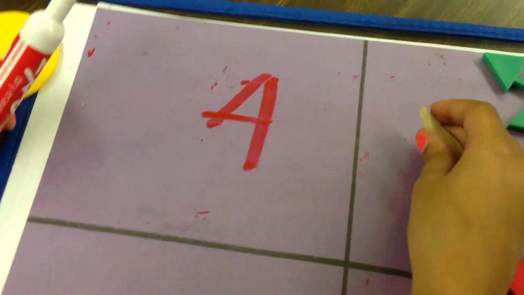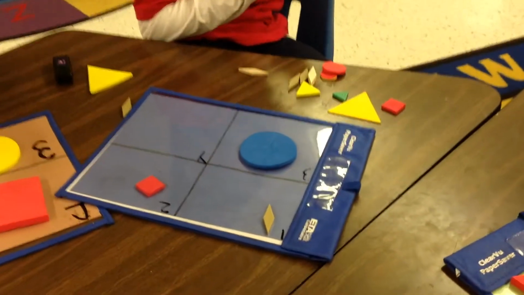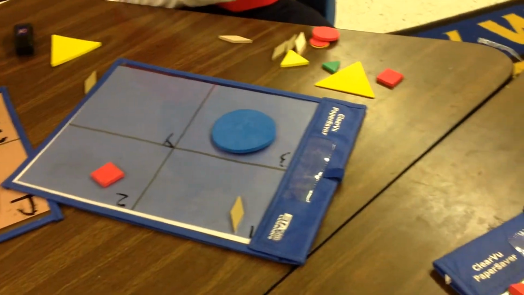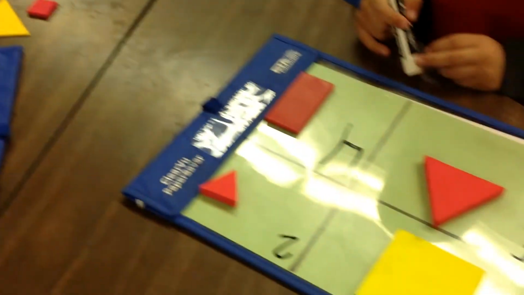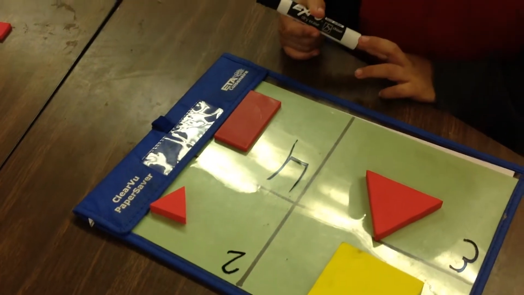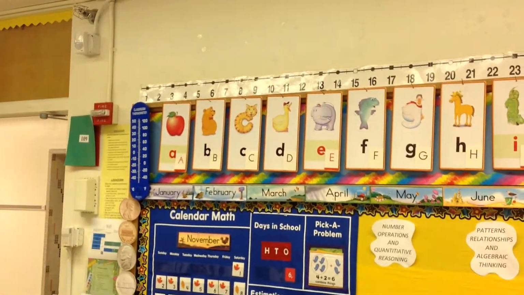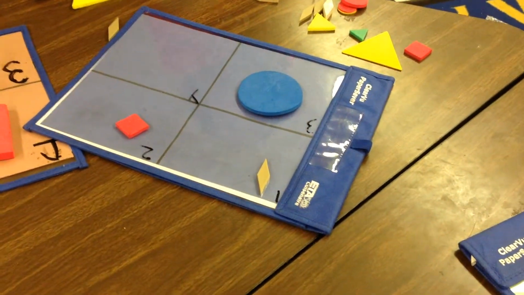Okay, now, which other number would remind you of a rectangle? The form of a rectangle. A 4? The bottom looks like a 4. Look at your numbers. Which number would remind you of the form of a rectangle?